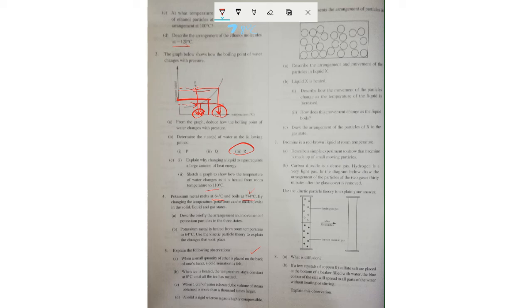When 1 cm cube of water is heated, the volume of steam obtained is more than 1,000 times larger, as steam is in the gaseous state and gases try to occupy the available space. Therefore, particles are far apart and move randomly to more space than the solid particles. A solid is rigid, whereas gas is highly compressible. Solid particles are tightly packed together. There is no space between the particles. That's why they are rigid. And gas particles are far apart. There is space between the particles which can be compressed.